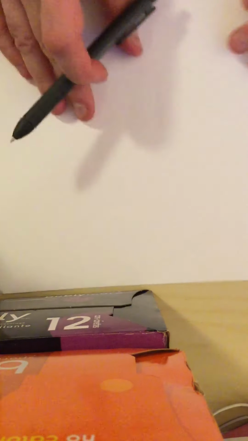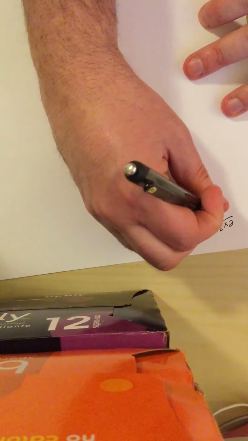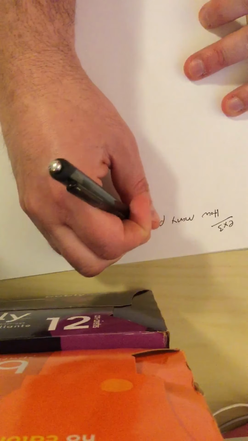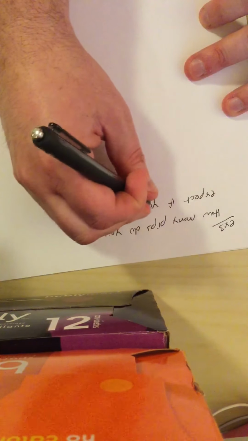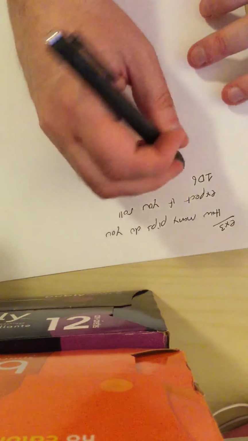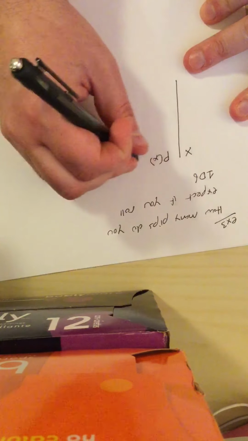Okay. Example 3, I think we're at. How many pips do you expect if you roll a 6-sided die once?